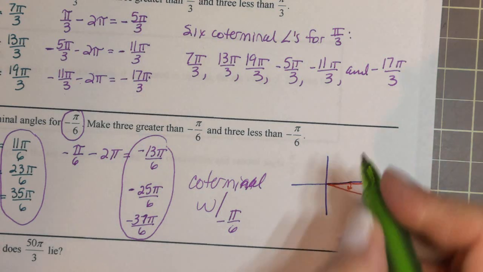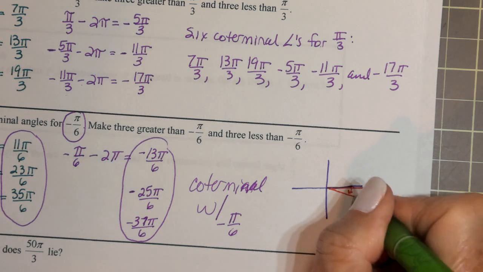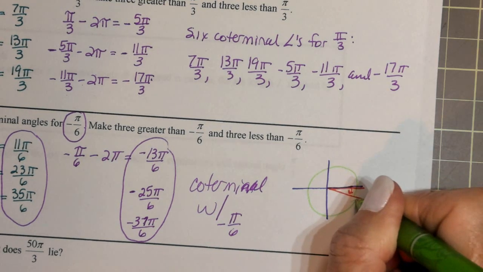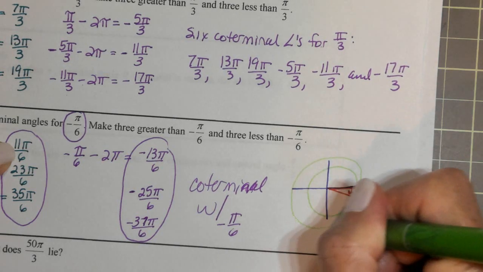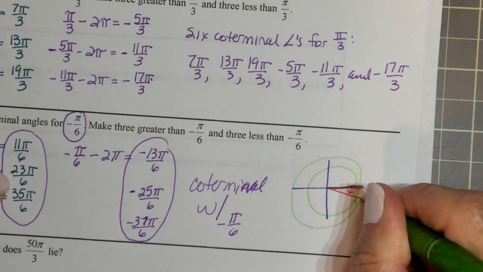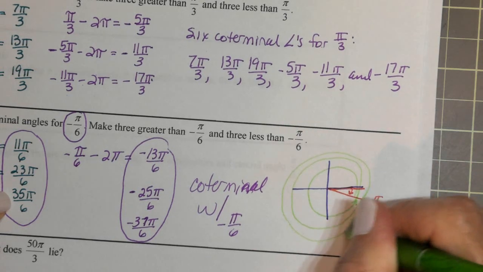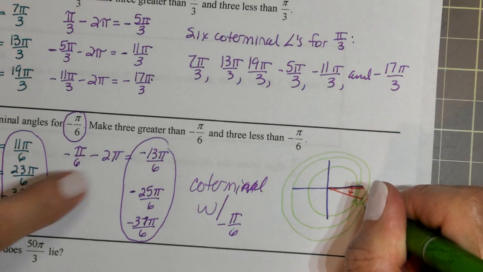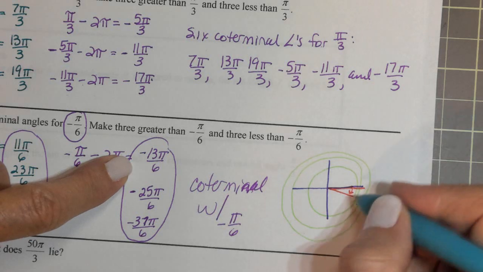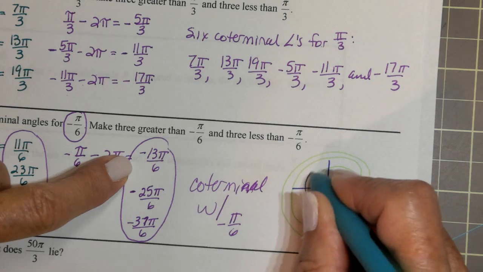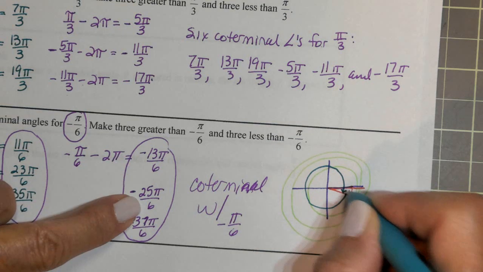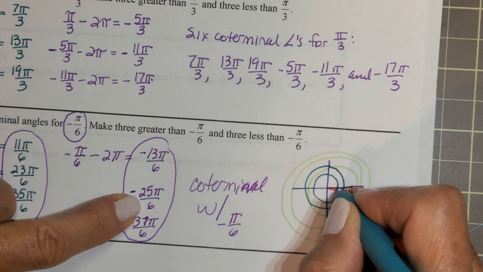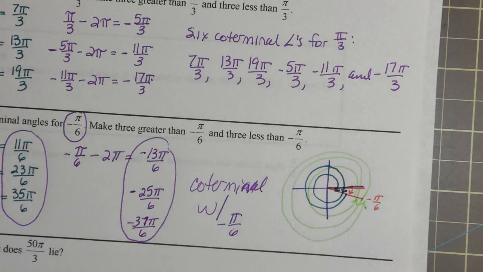If we start at negative pi over 6 and go one loop in the positive direction, we would be at 11 pi over 6. If we went another loop, we would be at 23 pi over 6. Another loop, 35 pi over 6. If we started at negative pi over 6 and went clockwise, we would be at negative 13 pi over 6. Went one more loop, negative 25 pi over 6, etc.